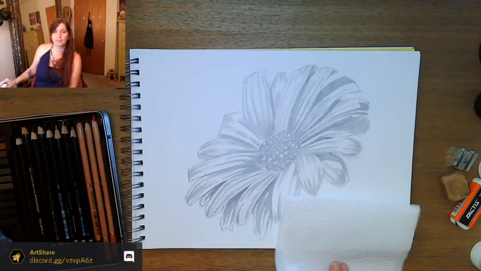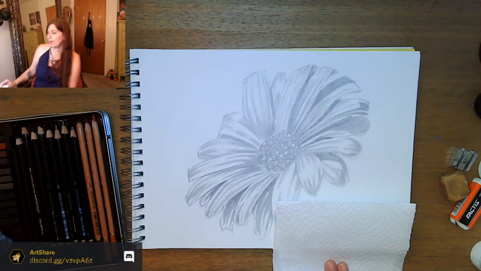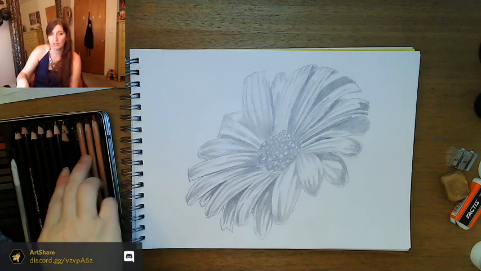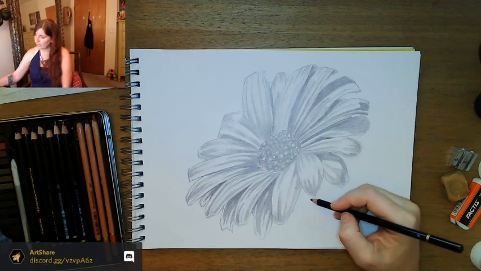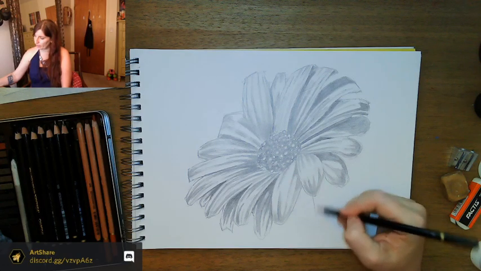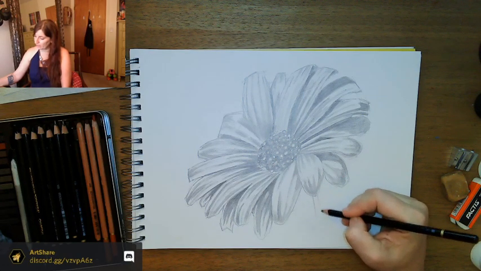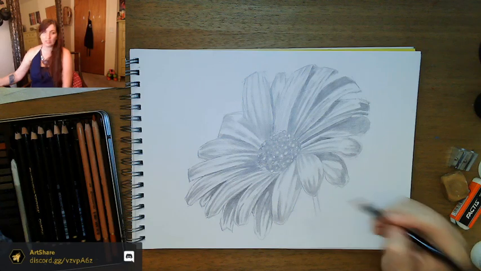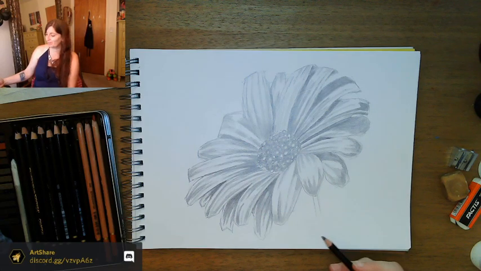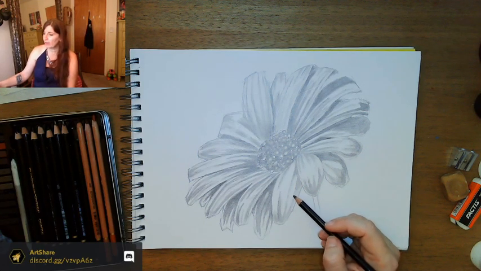All right. Now, we do have a stem. Very lightly over here, it's kind of coming out of this flower. I'm just going to very lightly draw just the outside of the stem. Now, this is the fun part. You can do hashing.